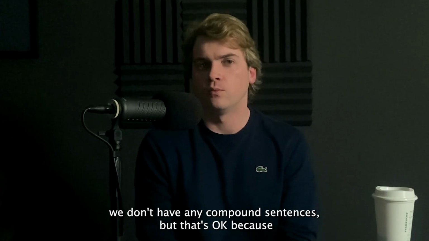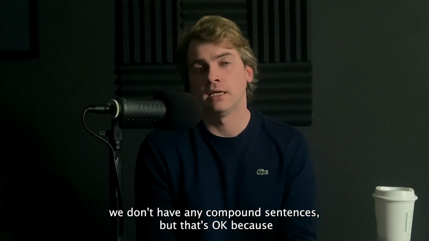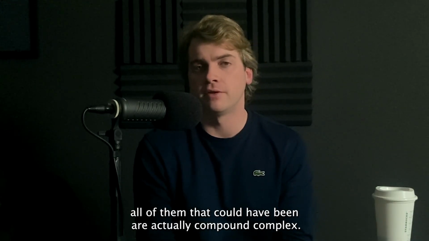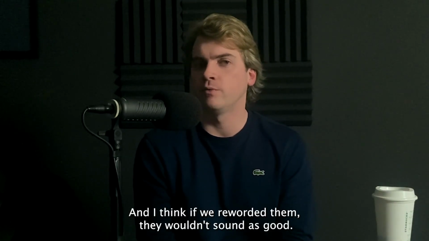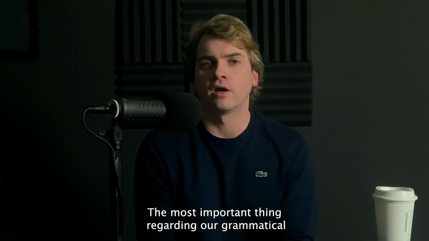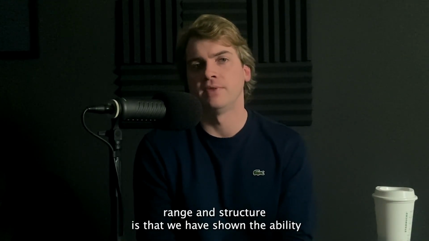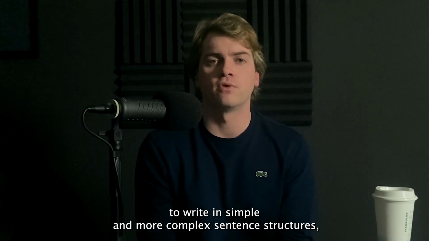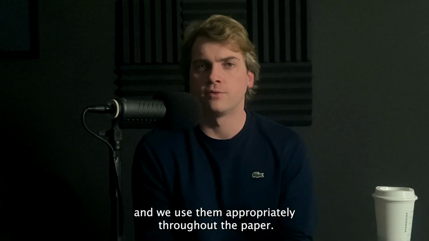Reading through the paper, we don't have any compound sentences, but that's okay because all of them that could have been are actually compound complex. And I think if we reworded them, they wouldn't sound as good. The most important thing regarding our grammatical range and structure is that we have shown the ability to write in simple and more complex sentence structures. And we used them appropriately throughout the paper.